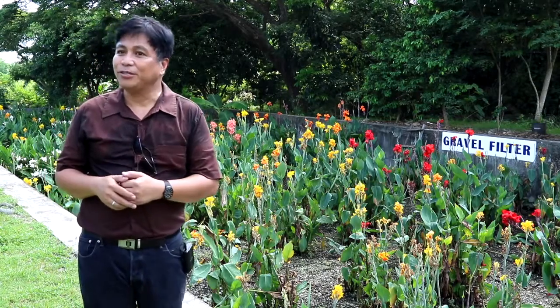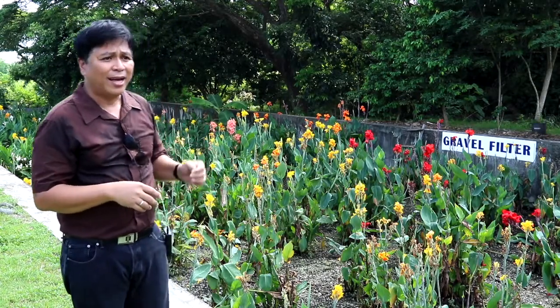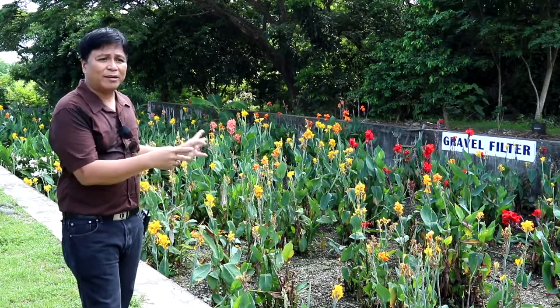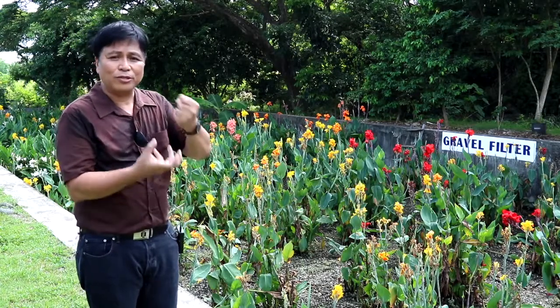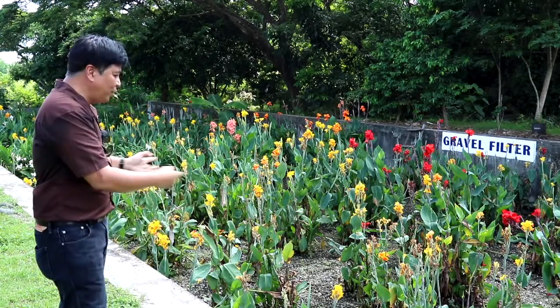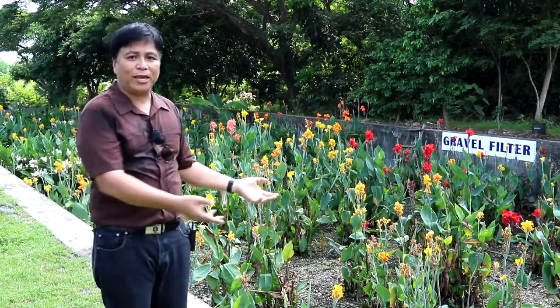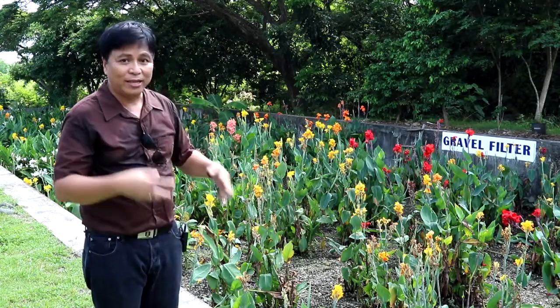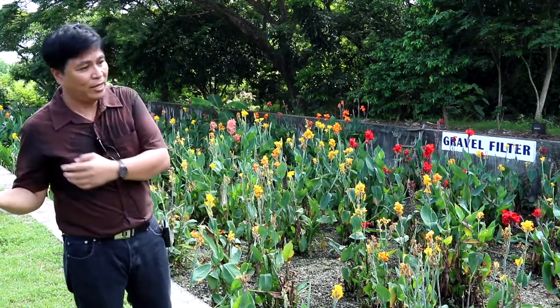In many places, they're using reed beds, cattails, and some other plants that introduce oxygen through the root system. To do maintenance of this, every so often you need to take out the dead leaves and clean it up.